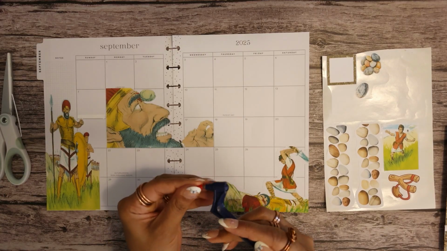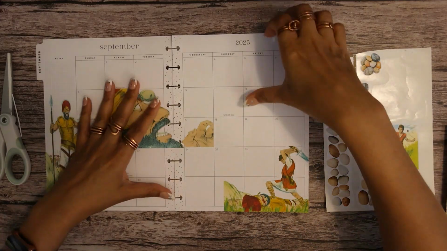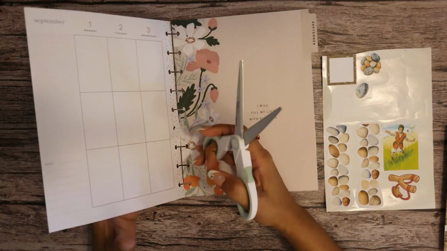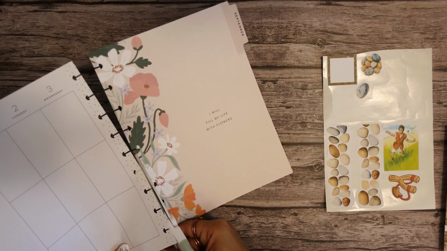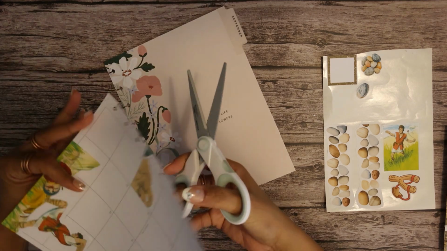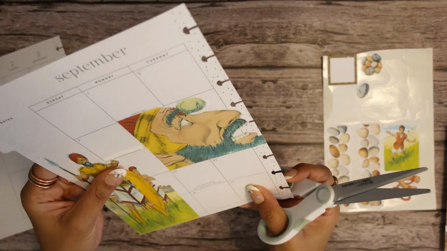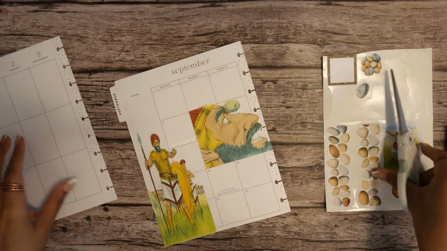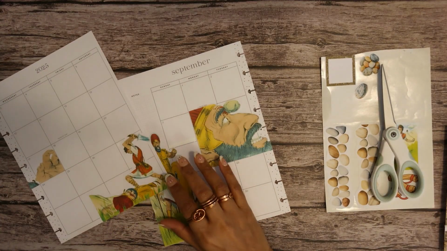And that way I don't have that awkward line there. All right, now I'm just going to cut this. And punch the hole.